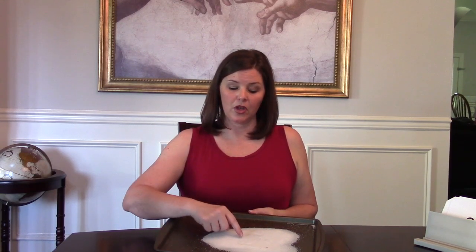Shake, shake, shake. Write the 2 letters that make the sh sound. S, H, sh. Shake, shake, shake. Write the letter that makes the ah sound. O, ah. Shake, shake, shake. Write the 2 letters that make the qu sound. Q, U, qu. Good job.